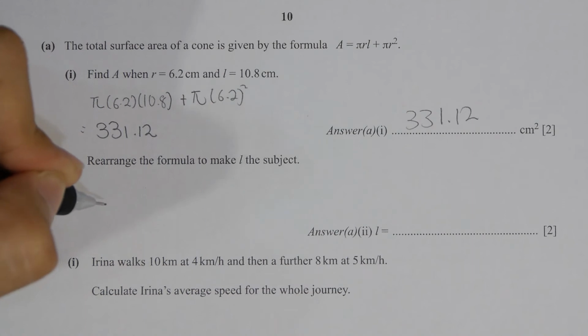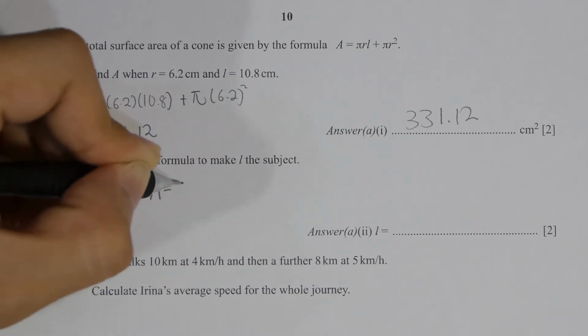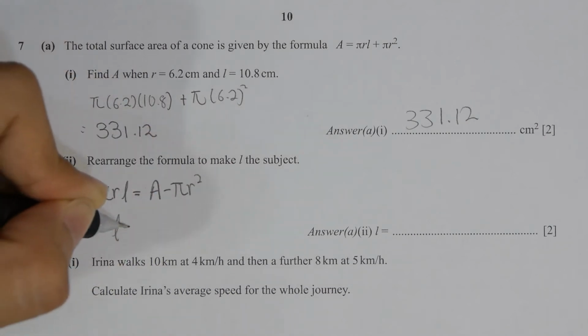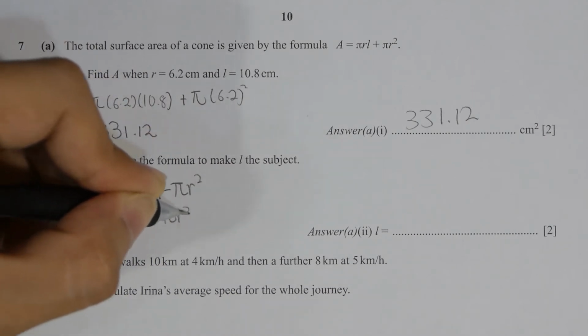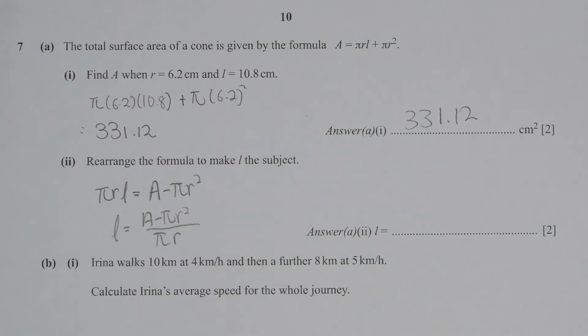For part 2, make L the subject. So I rearranged it and got L's value as a minus pi r squared over pi r as the final result.